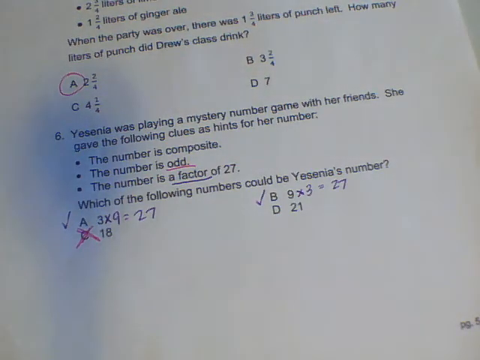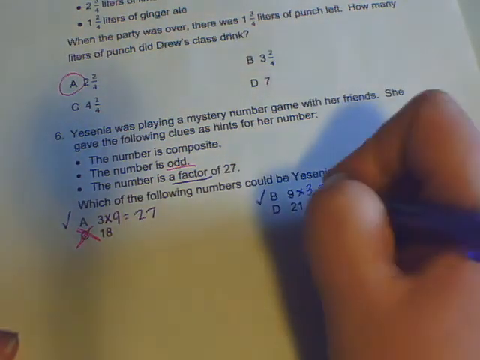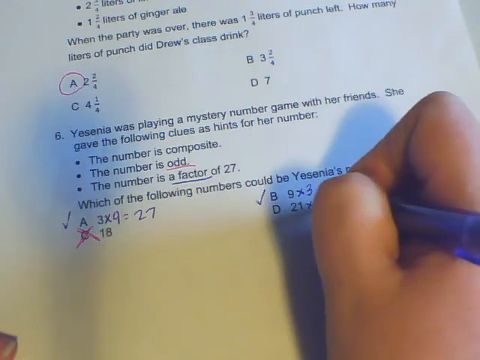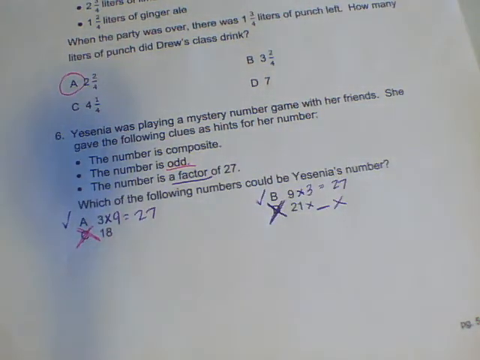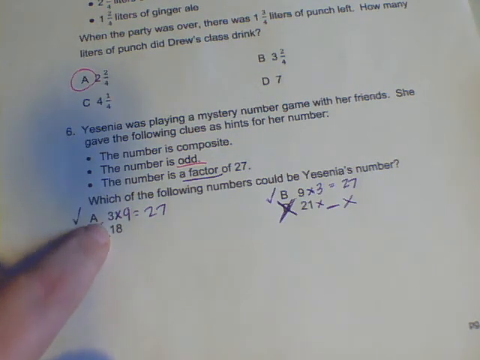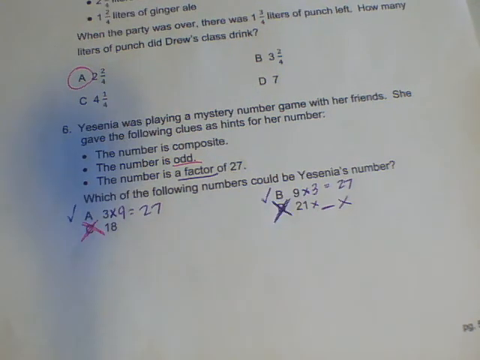So that is a possible factor of 27. 21 times nothing gets me 27. So I know it can't be D. So now I have to decide which one of these is composite. Is it A, 3, or B, 9? Okay, and you will have to decide.